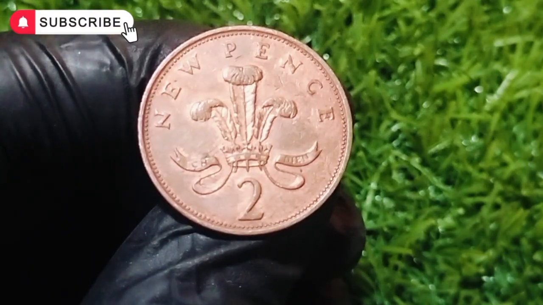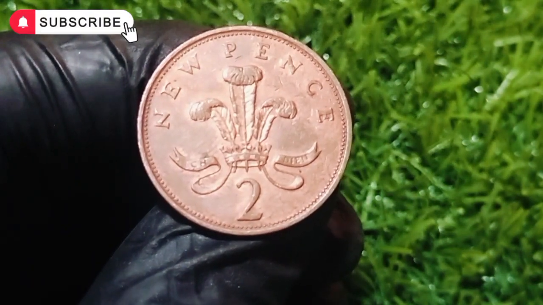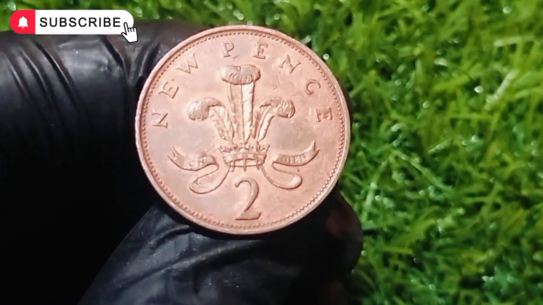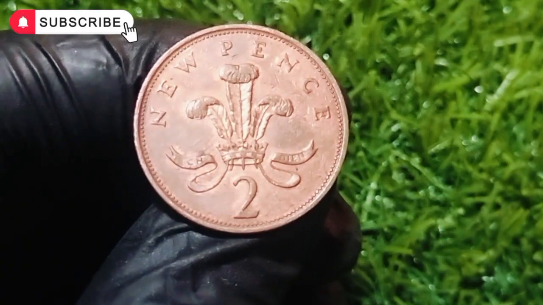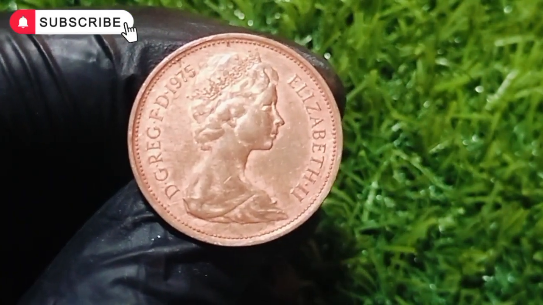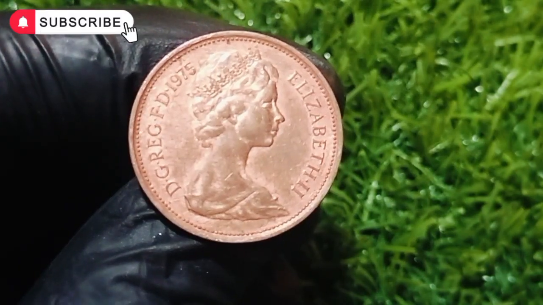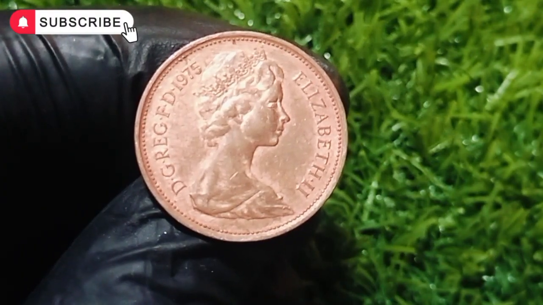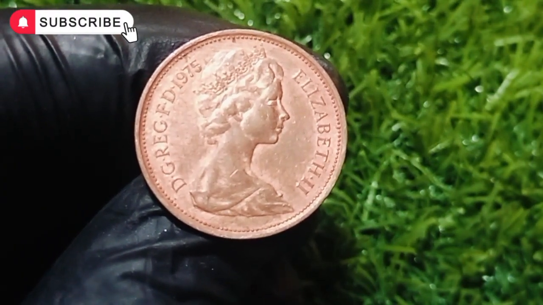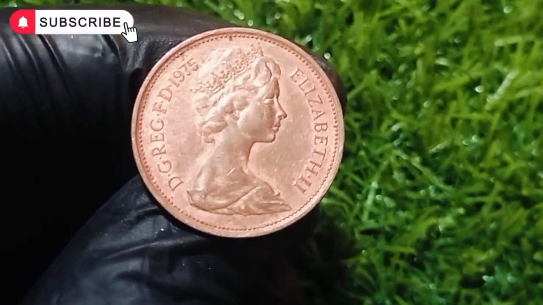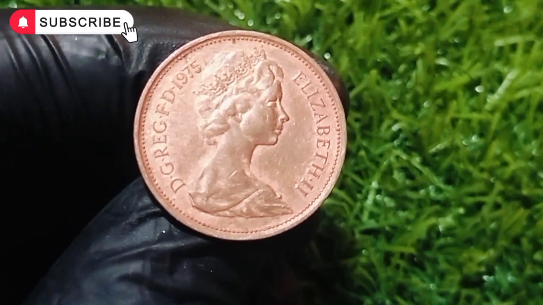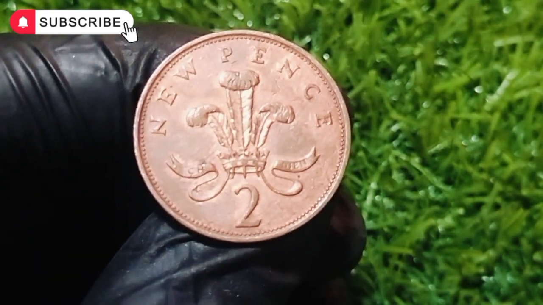In terms of rarity and value, most 1975 2-pence coins in circulated condition are worth only their face value due to the high mintage numbers. However, uncirculated examples, proof coins, and coins with unique errors can fetch higher prices among collectors. For instance, a pristine proof coin might be worth several pounds, while a rare minting error could be valued much higher depending on its uniqueness.